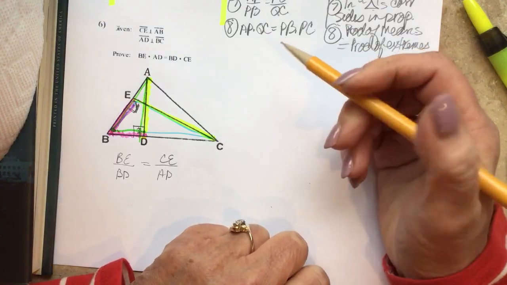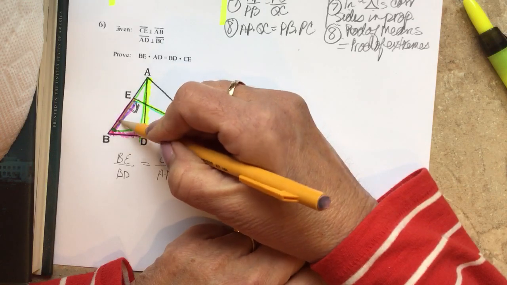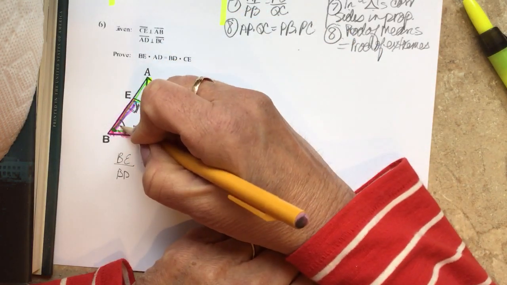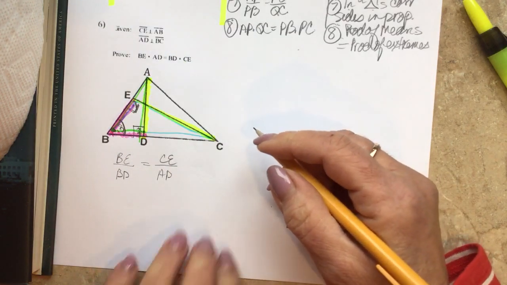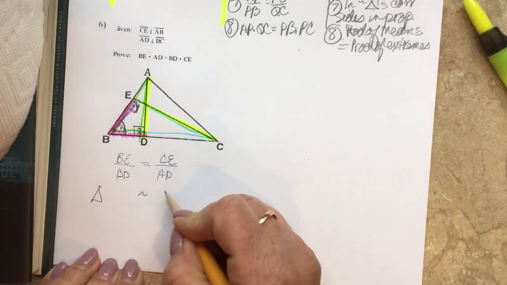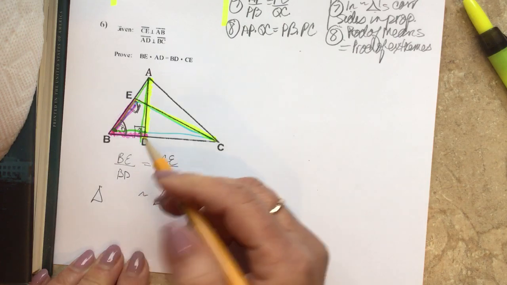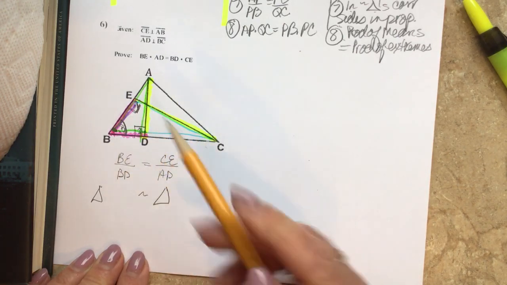Now, where are we going to get the other angle from? Well, right here, they both share that angle. So I'm going to call that angle 3. I could call it B because there's nothing else going on there, but that's how it is. So triangle, similar to triangle, let's see, let's call it EBC.